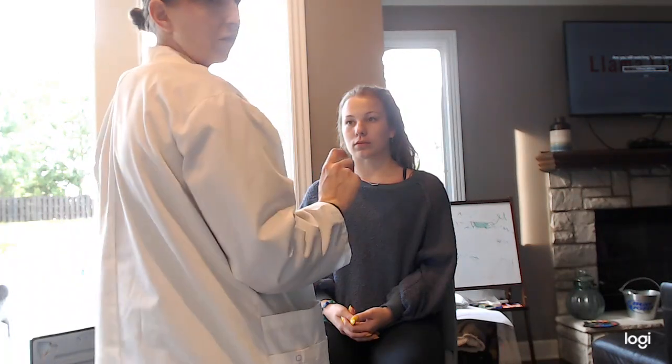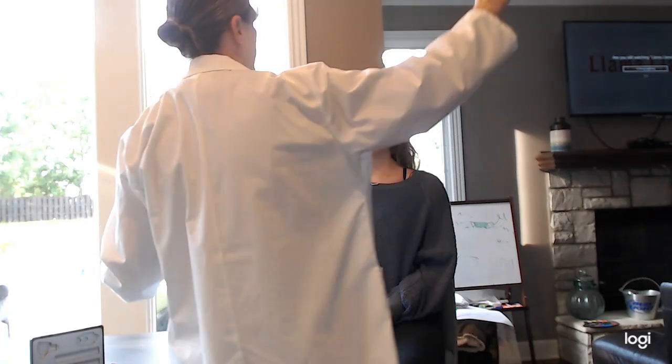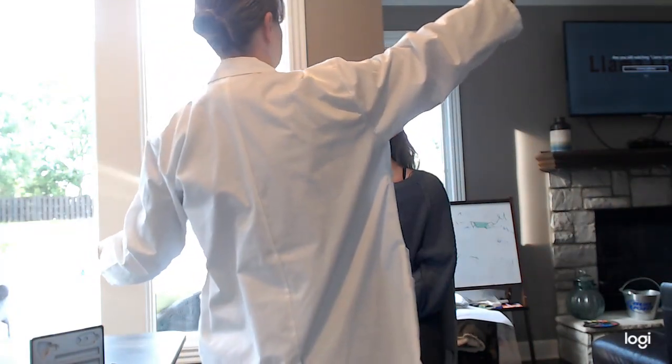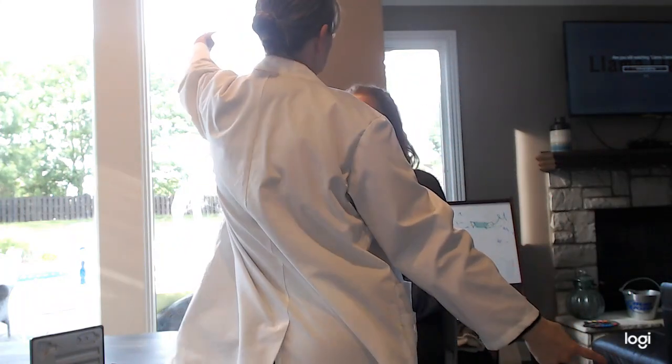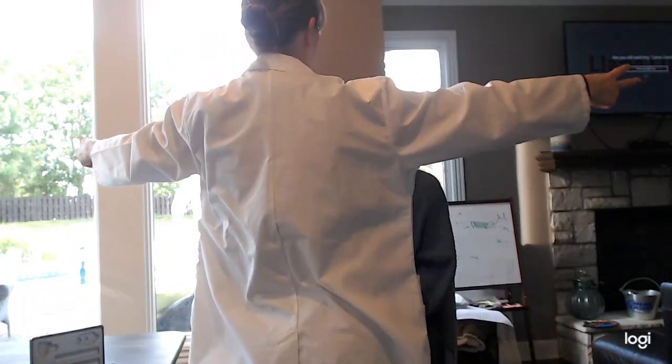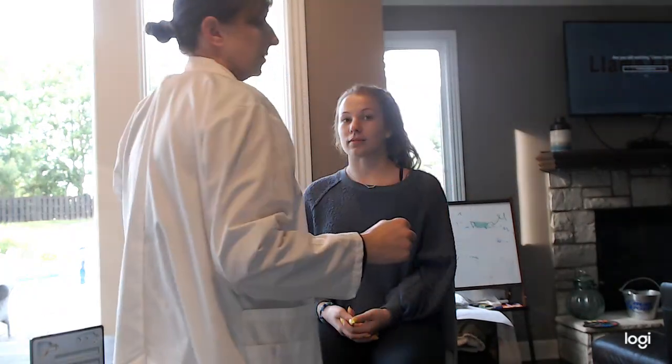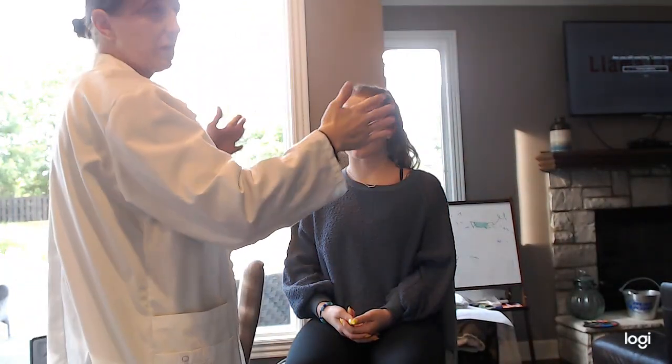We're going to check peripheral vision fields. I'm going to put my hands up like this. I just want you to tell me when you can see my fingers. I can see them. I can see them. I can see them. Okay. So we're checking those in all the different fields of view for her peripheral vision.